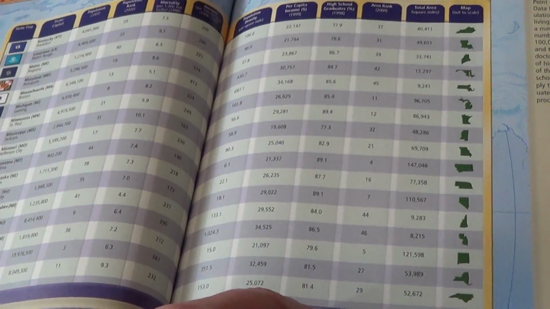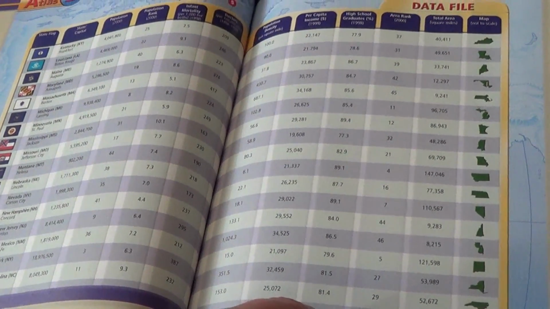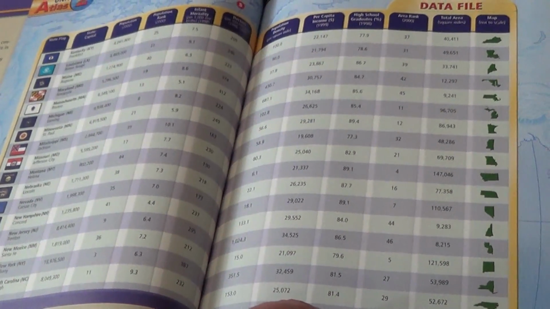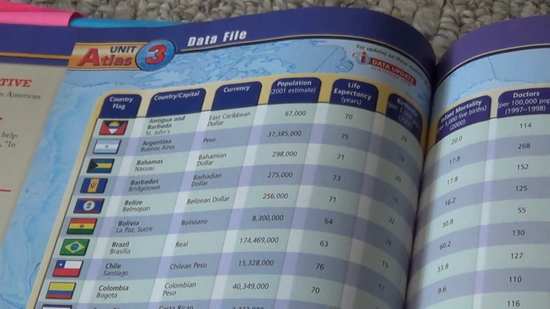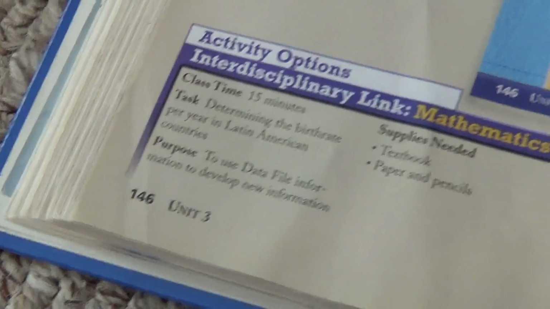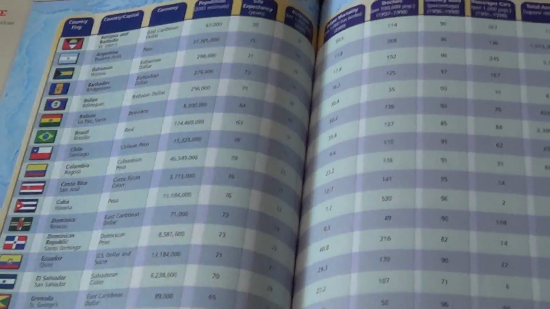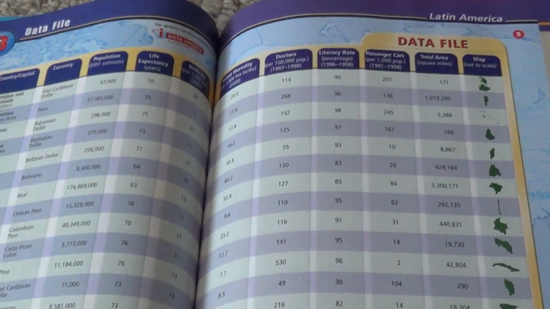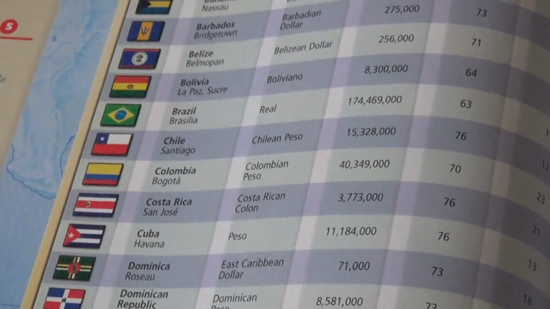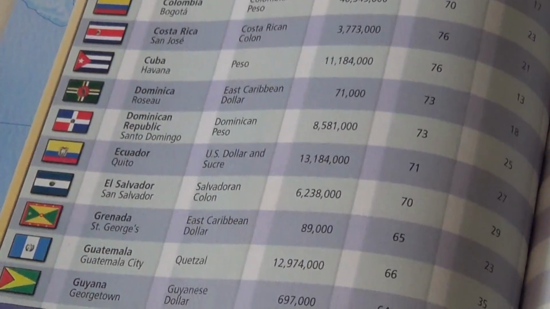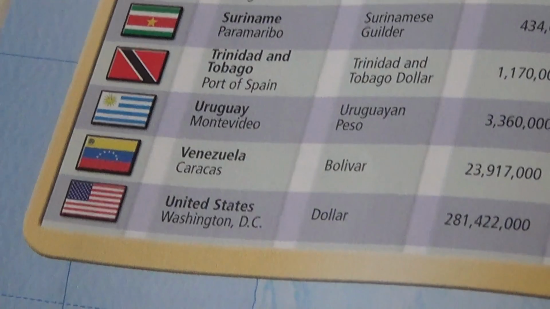Now, I'm going to flip to a different data file to let you see it because I want you to see how it has the United States at the end of the data file itself. So this is a different data file. It is on page 146 and it is dealing with Latin America, so think South America, Central America, if you will. And same type of stuff at the top here, but it's looking at countries like Brazil and Colombia and Costa Rica, Cuba, and so forth, El Salvador, Guatemala. And if you flip it, there's more. And if I go to the very end, it actually has the United States.